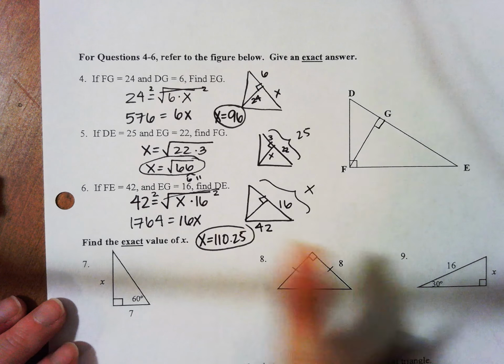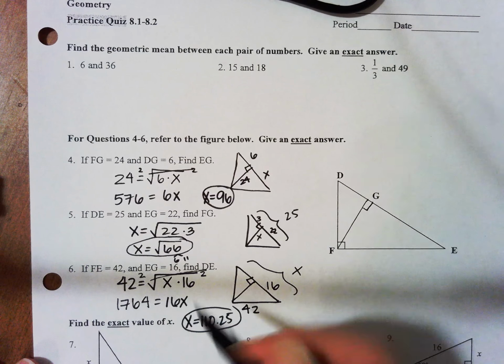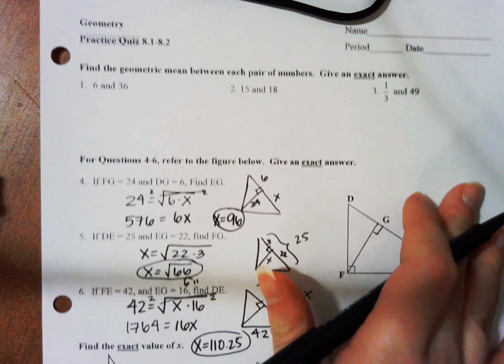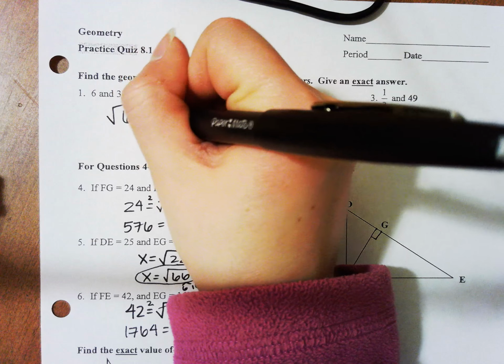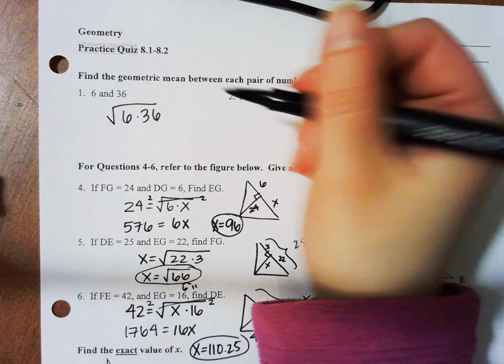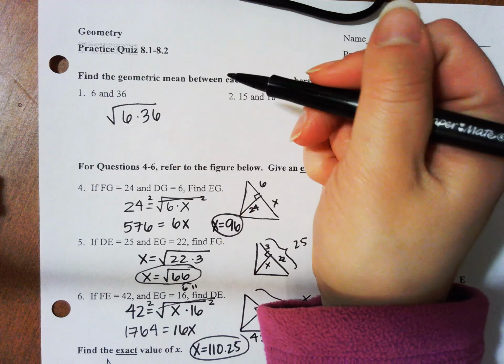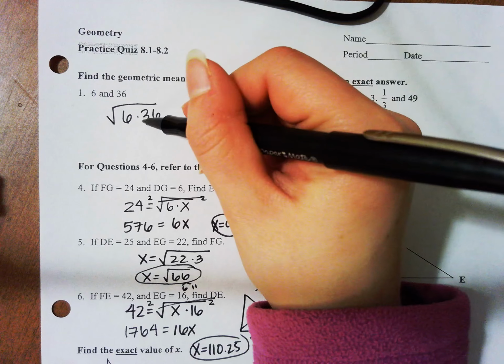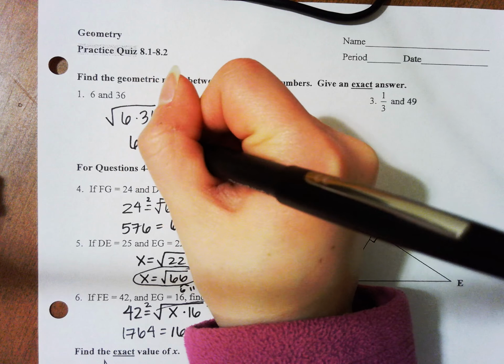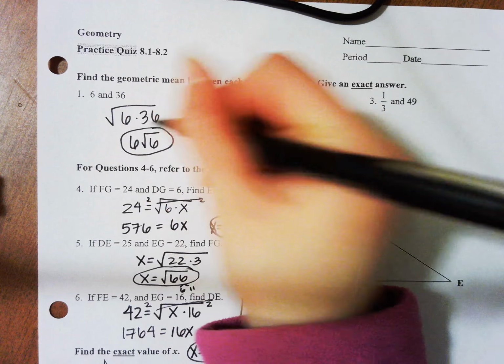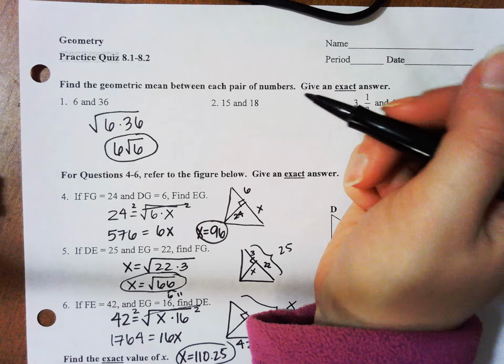So the geometric mean ones above are just like this part of that. We just really have to multiply the two numbers and take the square root. So this would be 6 times 36, and then we can take the square root of both of those, or split it up, or multiply them. This one, I know there is a square root of 36, so I can take the square root of 36, and then I'll just leave that leftover 6 inside my root.